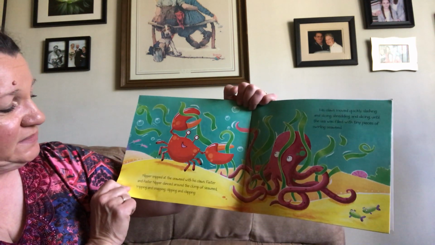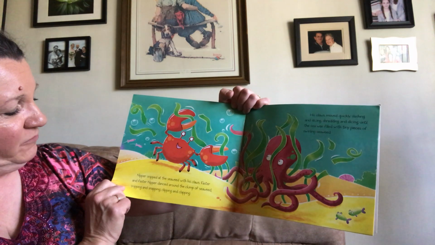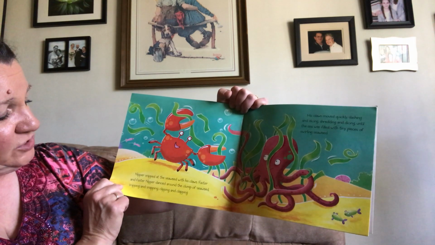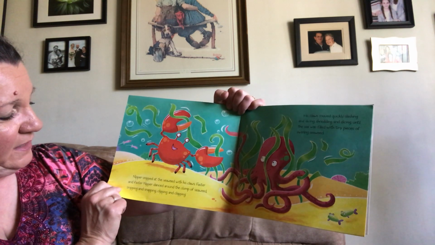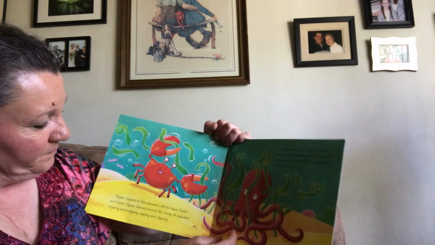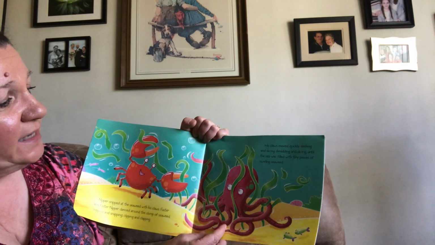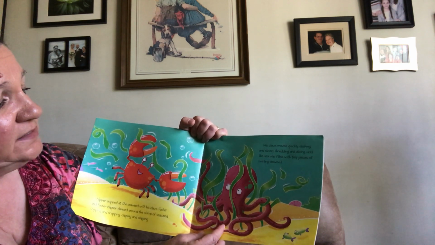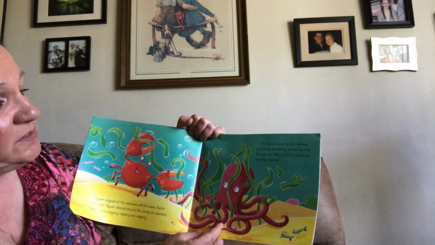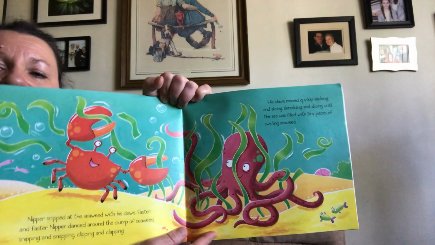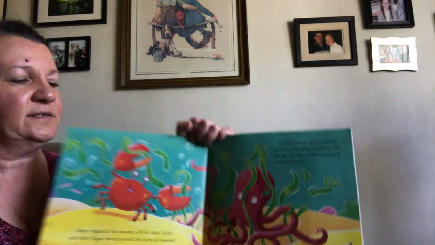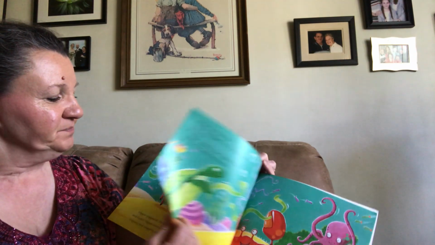Nipper snipped at the seaweed with his claws. Faster and faster, Nipper danced around the clump of seaweed, snipping and snapping, clipping and clapping. His claws moved quickly, slashing and slicing, shredding and dicing, until the sea was filled with tiny pieces of swirling seaweed. Oh, isn't that great? He helped his friend.